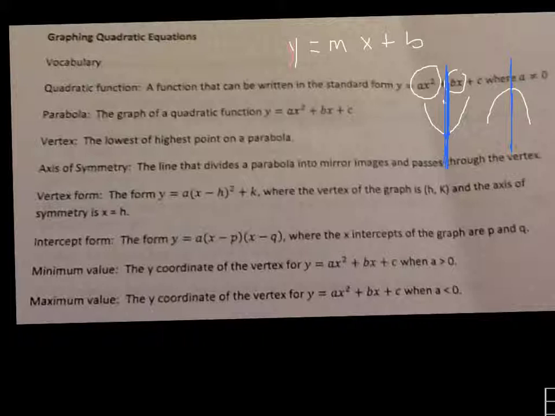Now, I wanted to cover those couple vocab terms. We'll come back to those later on, and now we're going to move into how to graph basically anything, even a linear equation. You use this first type of solving and how to graph it. So we're going to move into that next. Okay, so let's move into some graphing here.